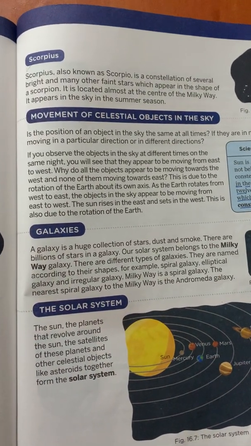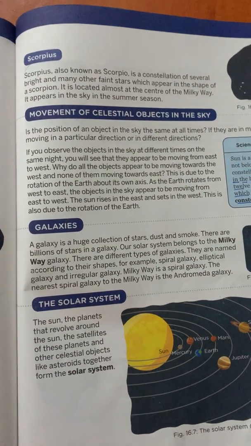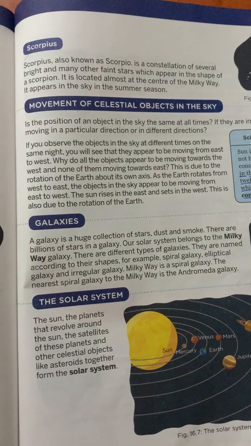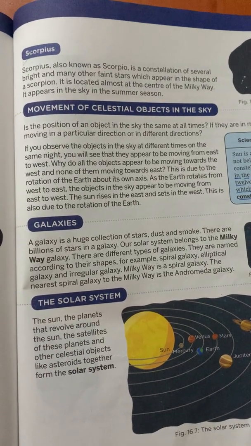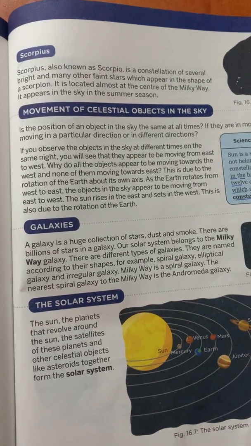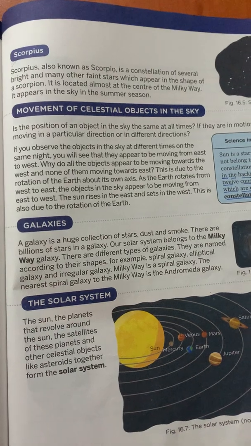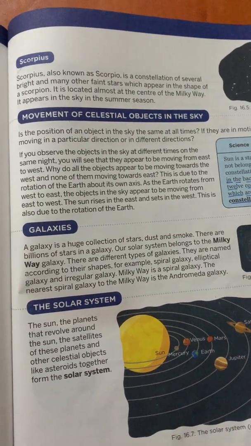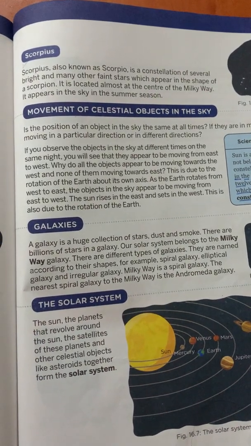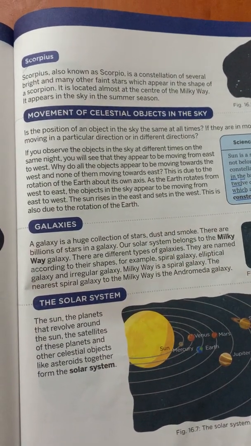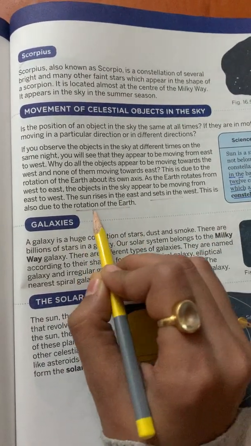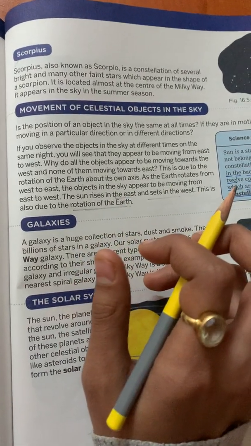Now, the movement of celestial objects. We all know that objects appear to be moving. Why? Because the earth is rotating on its own axis, and that is why we notice that the celestial objects are moving. The sun rises in the east and sets in the west. This is due to the rotation of the earth on its own axis.